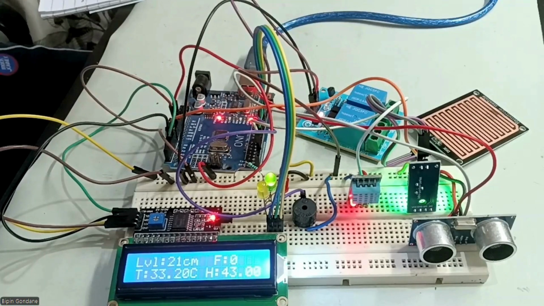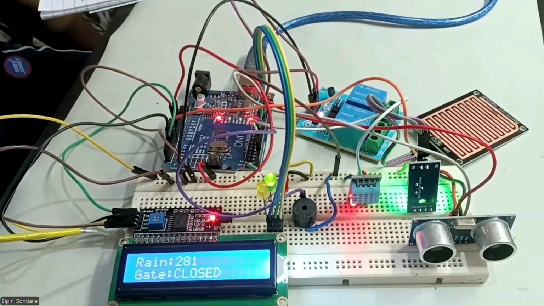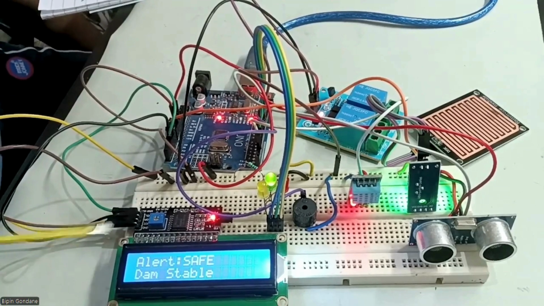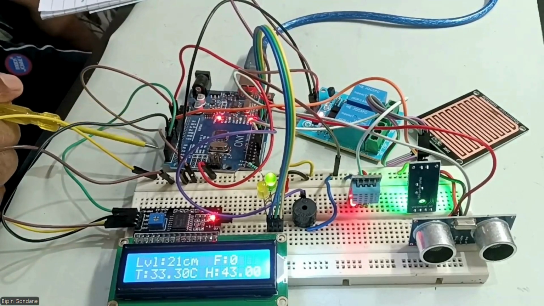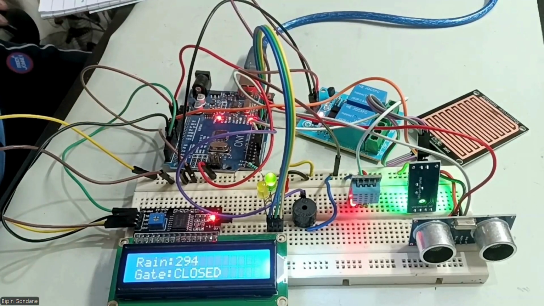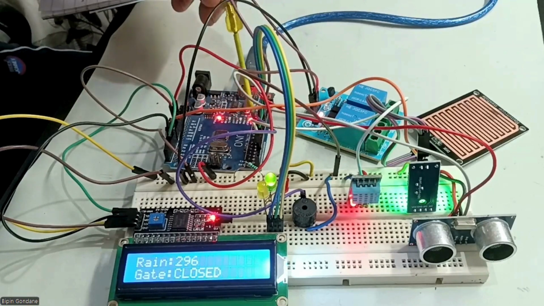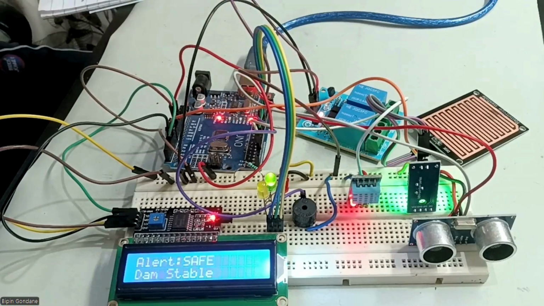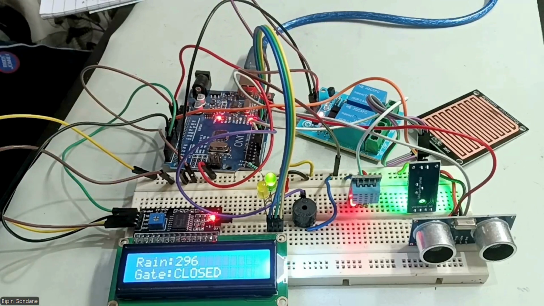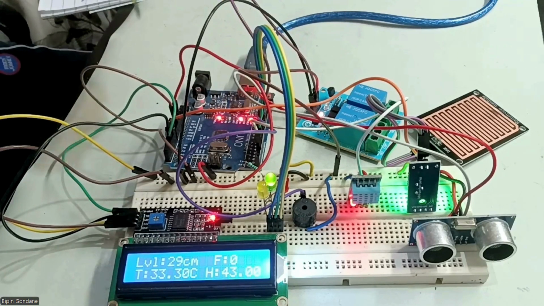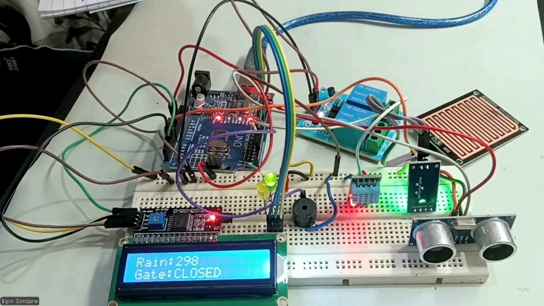The same thing as how the connections are given. I have given two connections over here, that is SDA and SCL, which are connected to A4 and A5 of the Arduino. And the rest of the other sensors, like the ultrasonic sensor, I have connected to pins D9 and D10. The relay is connected to pin D7, and the water flow sensor, which is not being used, will be connected to D3. Likewise, the rain sensor is connected to A0. Likewise, I have given the details of what the connections are.